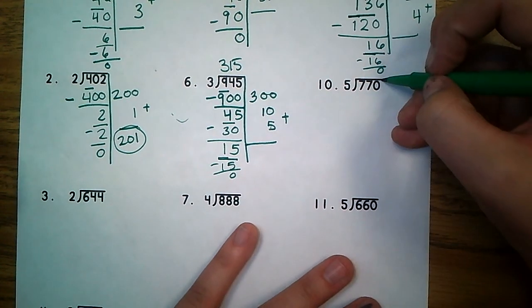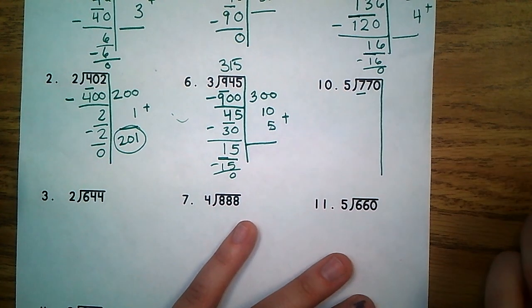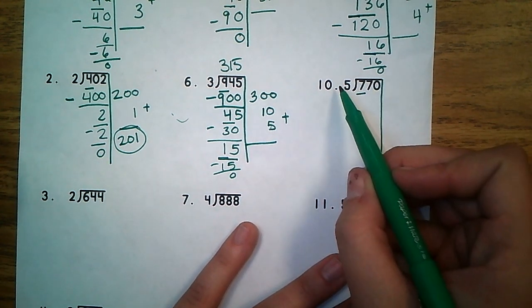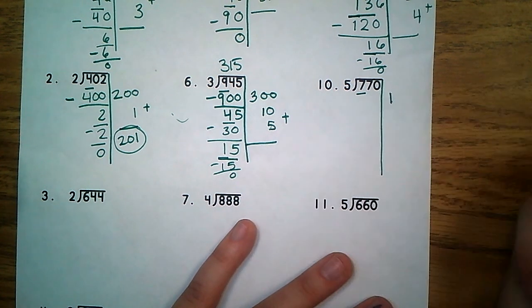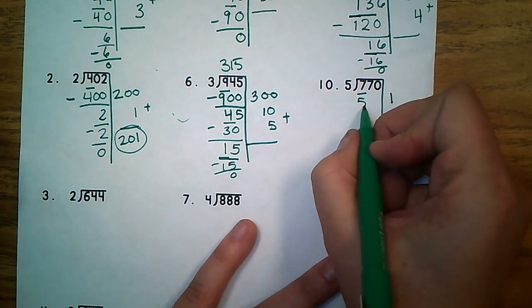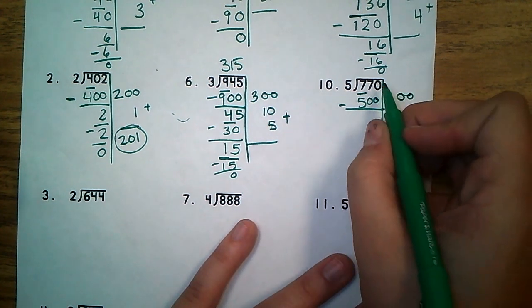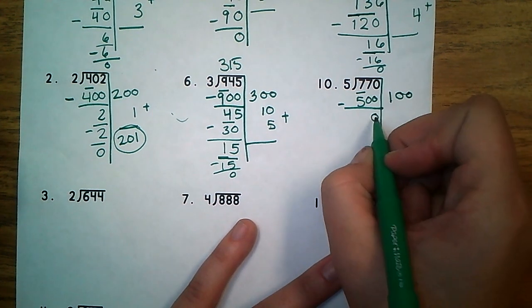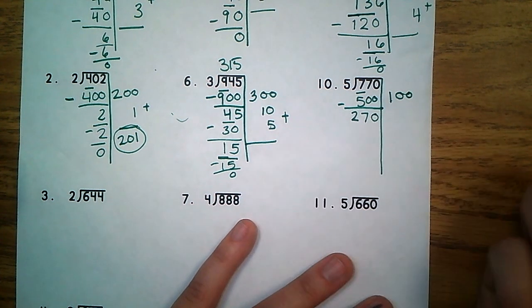Moving on to number 10, I'm going to draw my line down and underline the first number. How many times can 5 go into 7? I know that 5 times 1 will give me 5. Add 2 zeros here and 2 there. Subtract. 0 minus 0 is 0. 7 minus 0 is 7. And 7 minus 5 is 2.